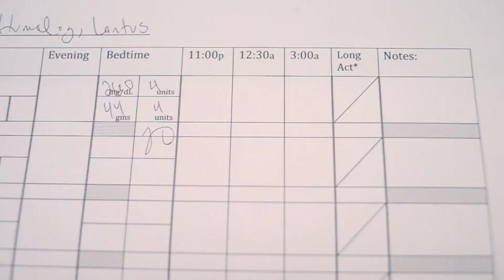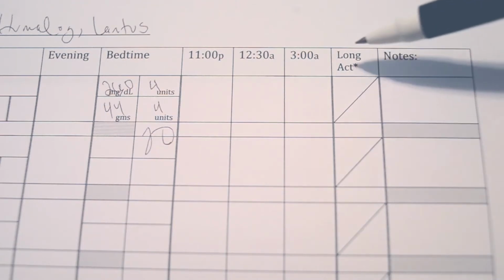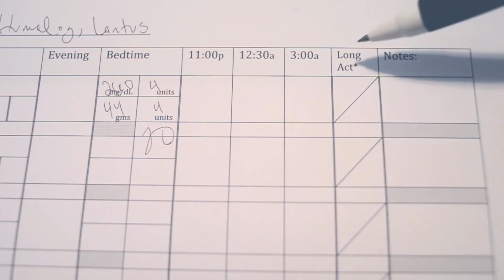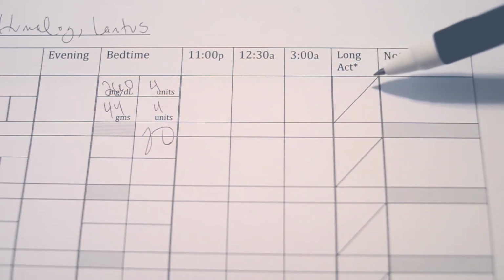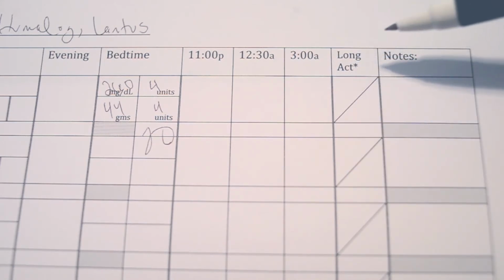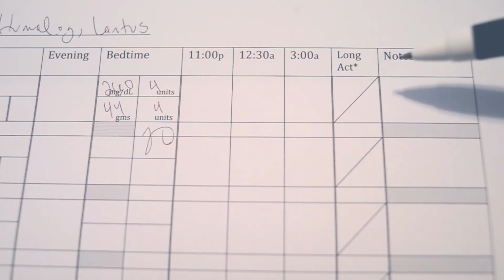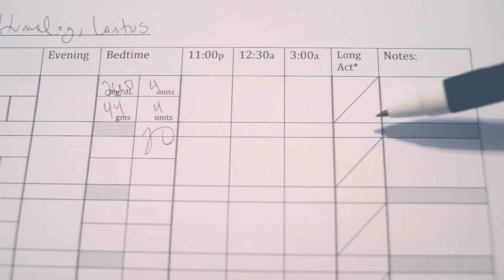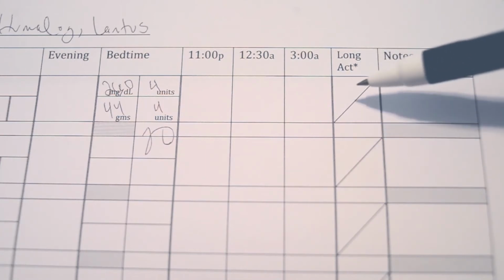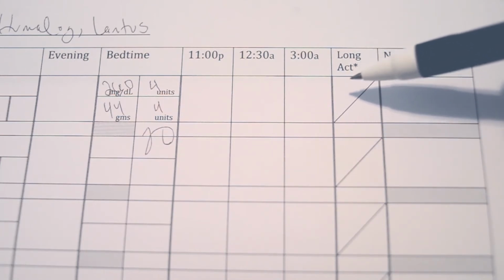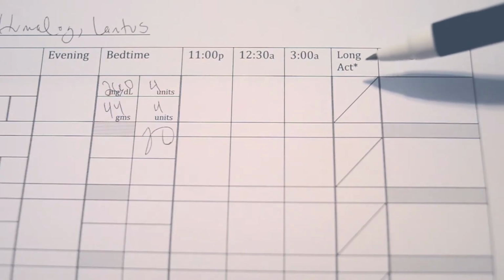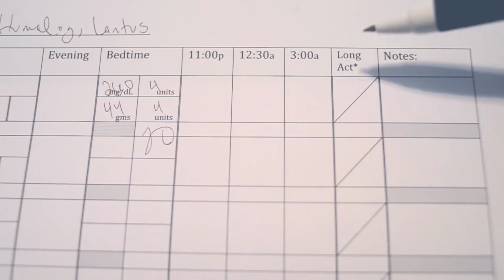So kids on MDI will take a long-acting insulin, and we need to document every time that we give it. So we have this column right here, and this is where we write the long-acting insulin dose. So for example, Joe Smith is prescribed to take 25 units of Lantus at bedtime. So in this box, we want to put both the time period in which the Lantus was given, bedtime in this case, or BT for short, but it could be at any time of day.